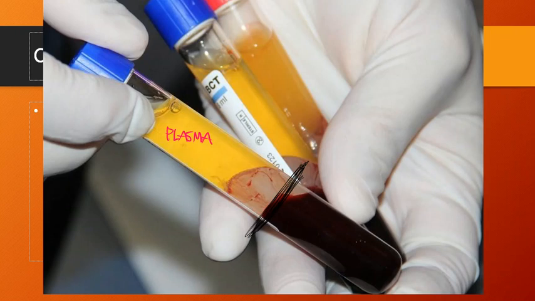And what we're seeing up here at the top, this yellowish piece, that is the plasma that's associated with that person's blood sample. And sometimes plasma is okay to test. We don't need all the other stuff. We just need to look at the plasma layer. Sometimes the whole blood sample is okay to test. That really just depends on the test that's given to us that we have to perform.